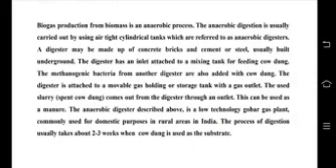Biogas production from biomass is an anaerobic process. The anaerobic digestion is usually carried out using airtight cylindrical tanks, which are referred to as anaerobic digesters. A digester may be made of concrete, bricks and cement, or steel, usually built underground. The digester has an inlet attached to a mixing tank for feeding cow dung. The methanogenic bacteria from another digester are also added with the cow dung. The digester is attached to a movable gas holding or storage tank with a gas outlet. The used slurry, spent cow dung, comes out from the digester through an outlet. This can be used as manure.